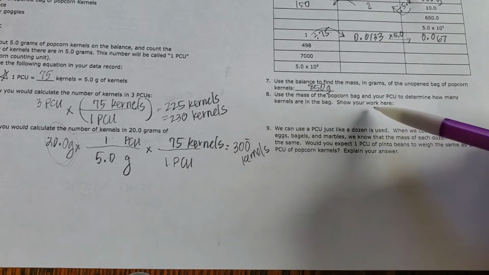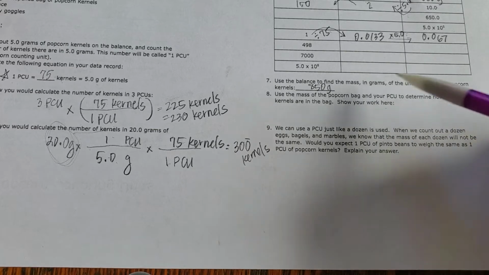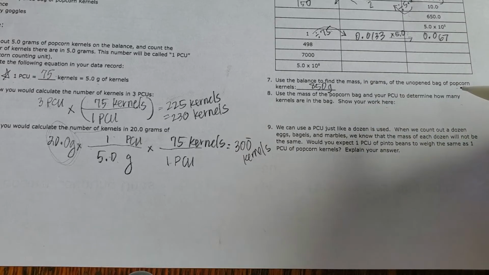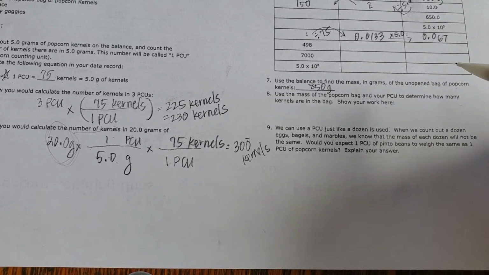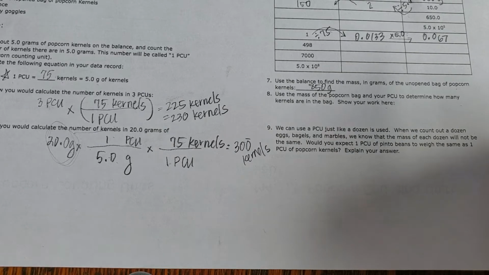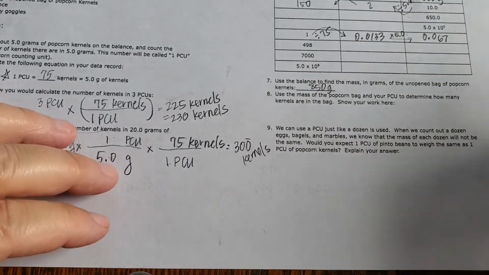So now this says use the mass of the popcorn bag and your PCU to determine how many kernels are in a bag. When I was doing this, I was thinking of those things that you go to at parties, when we had parties right before COVID, and they have the big jar of M&Ms. That's different, it's not a bag of M&Ms, but if we could do this, you could weigh it, you could do this calculation, you'd be a shoo-in for the winner.